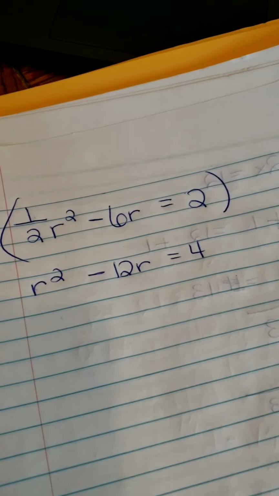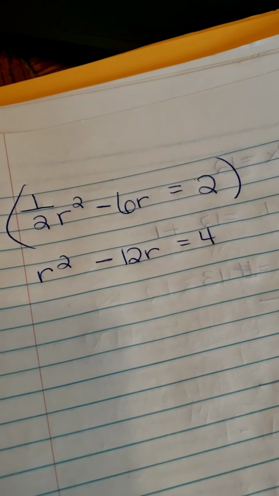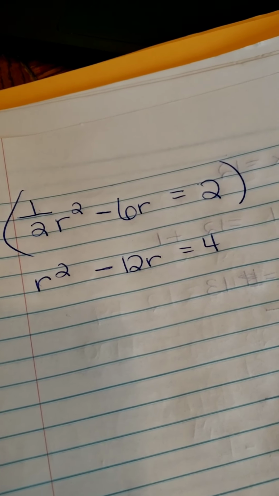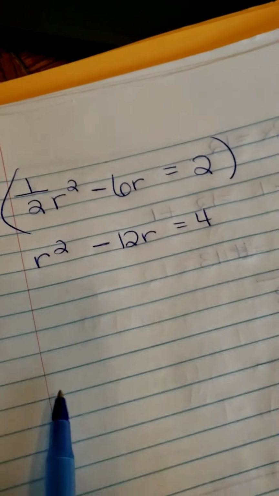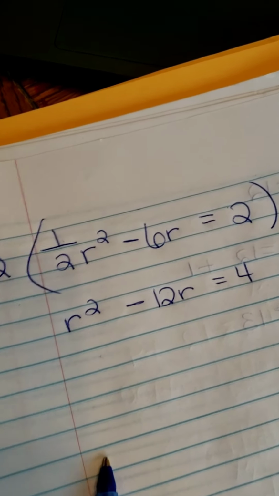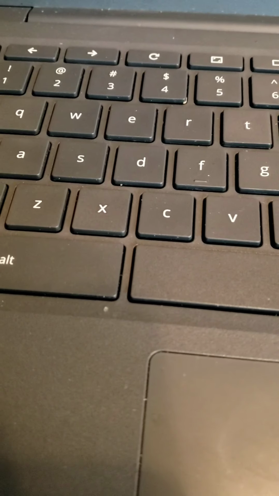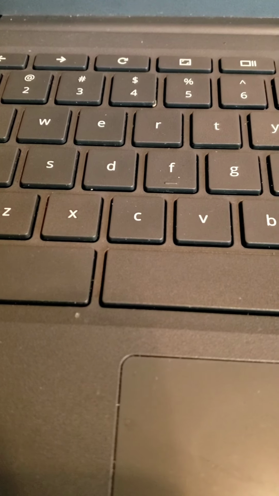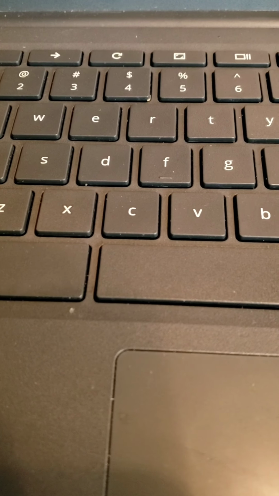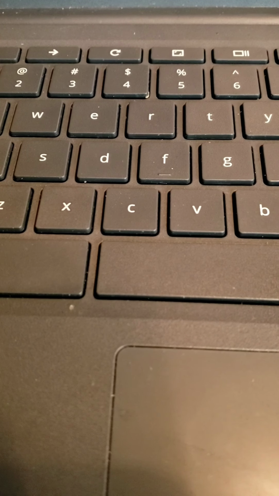All right, so I am now left with that. And to me, that's going to be a lot easier for me to work with than doing the fraction part, okay? All right, so now what I'm going to do is go ahead and complete the square. I am thinking in my mind of two numbers that give a sum or difference of 12, and it's going to be 6. So 12 divided by 2 is 6.